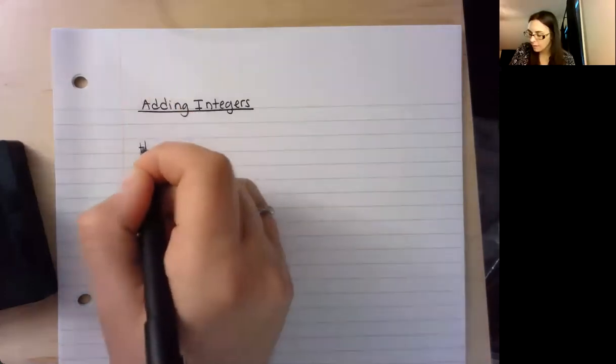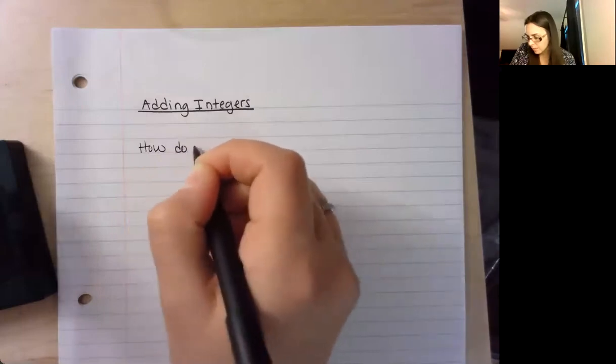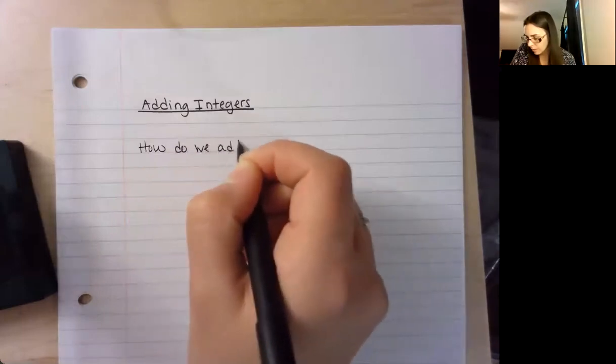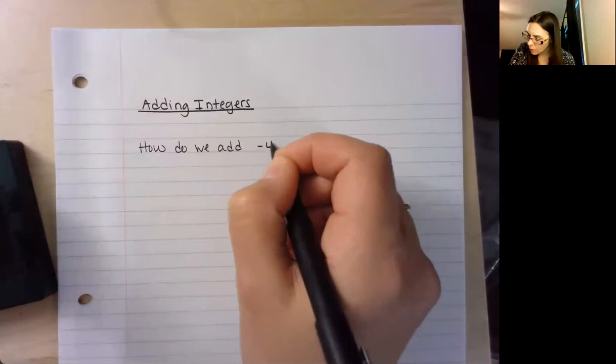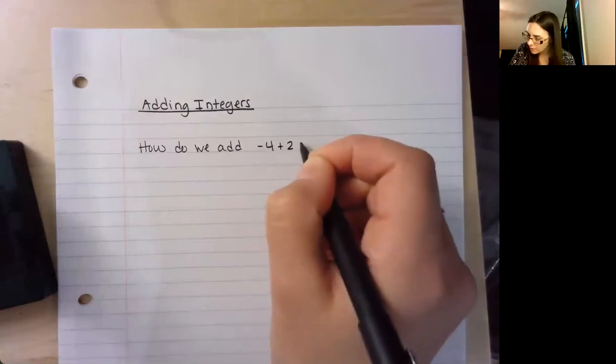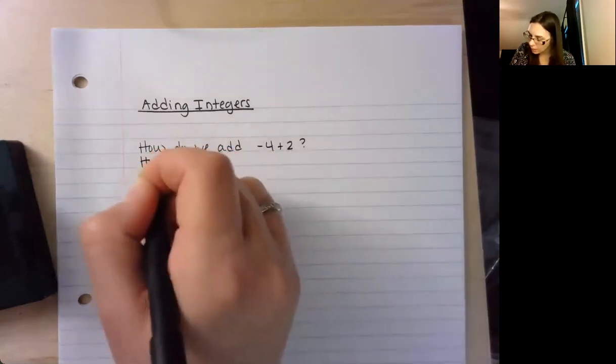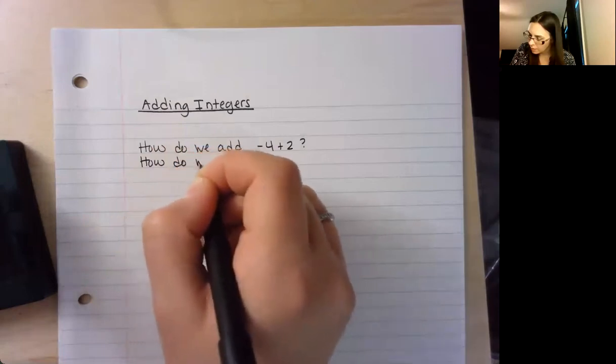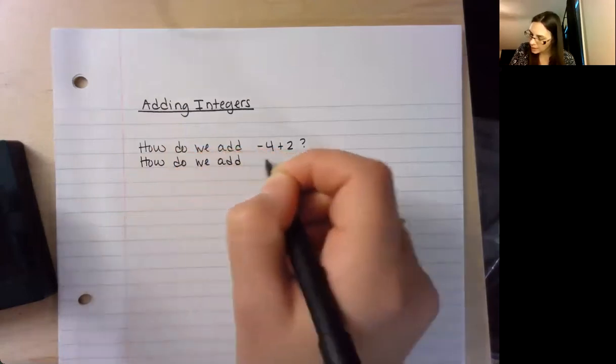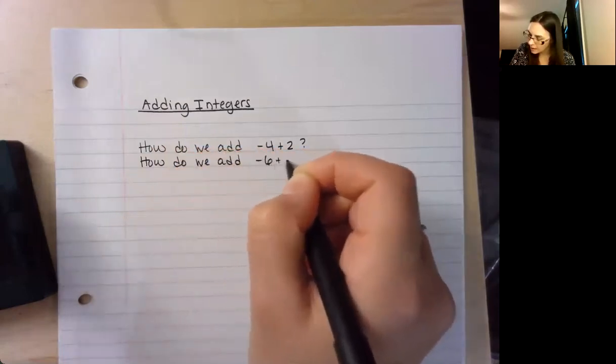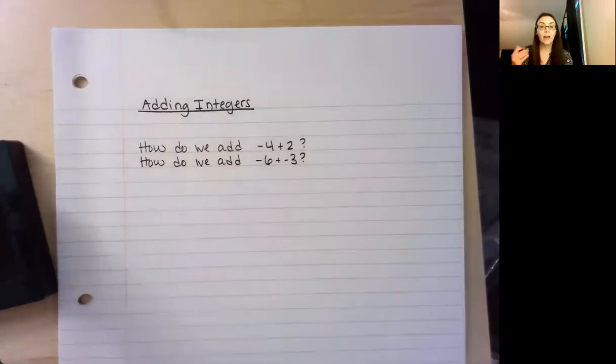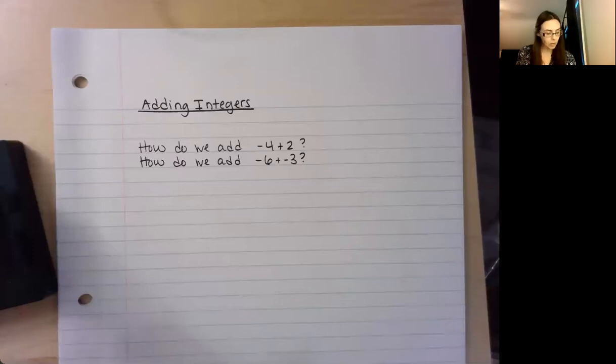So for instance, how do we add something like -4 plus 2? Or how do we add something like -6 plus -3? Right? So how do we incorporate these negatives for addition? I'm going to show you a few different strategies that you can use here.